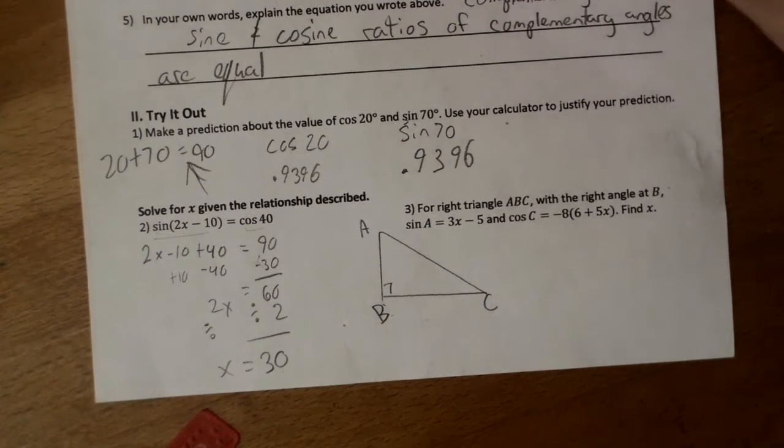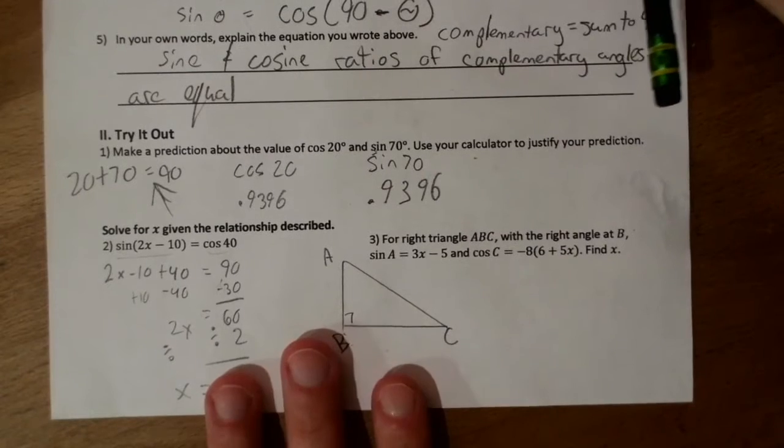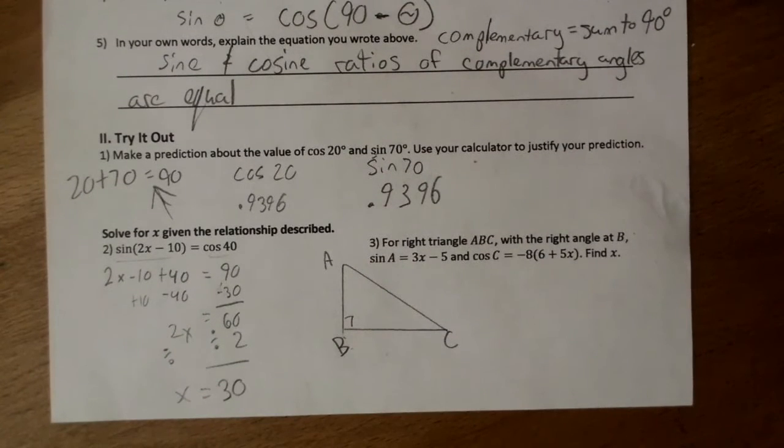Next thing we want to do is go about labeling some of these sides or angles. After we label our diagram, how do we set up an equation?